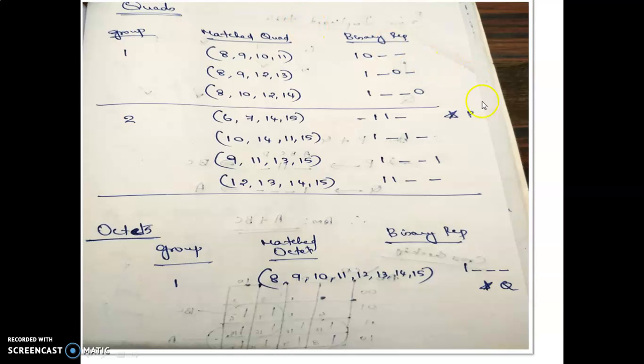And from the quad table you are going to form an octet table if you could compare the first group with the second group. So 8, 9, 10, 11 is compared with 6, 7, 14, 15, and those two quads will be combined to form an octet only if they differ in one bit change. So you just found out whether 8, 9, 10, 11 and 6, 7, 14, 15 can be combined or not. One changes to hyphen, one bit change, zero changes to one, a two bit change. So it cannot be combined.